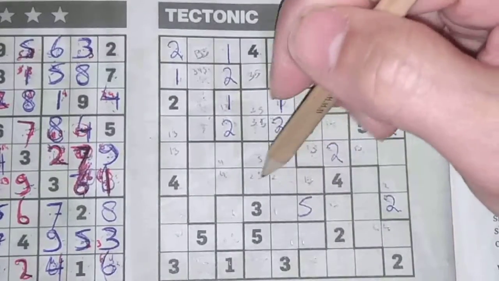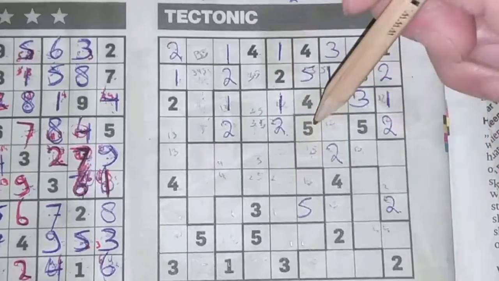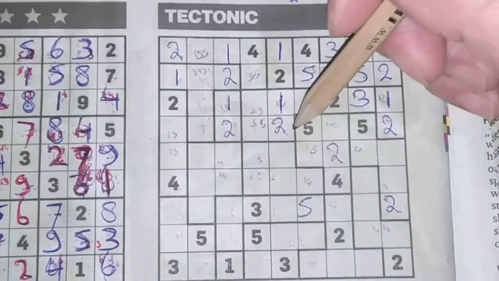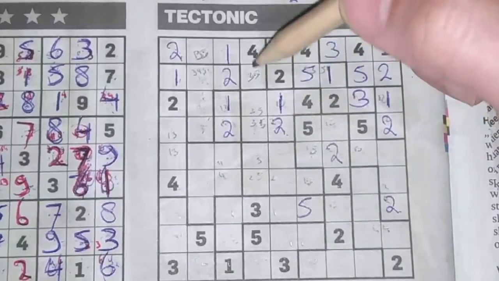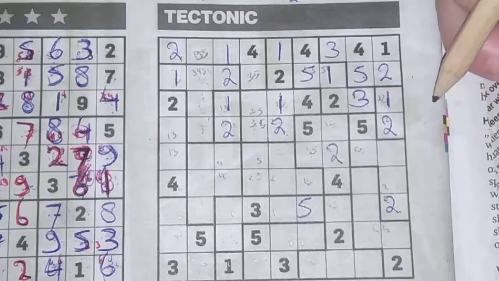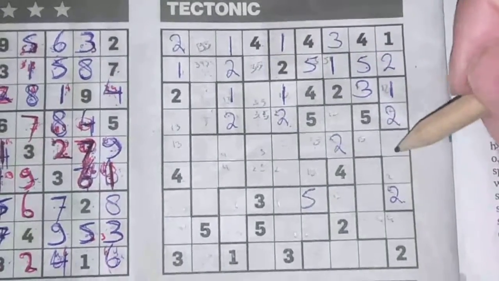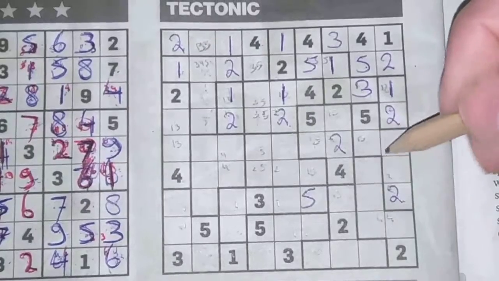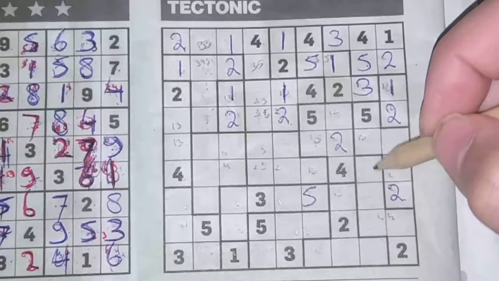The 3. I need... I cannot fill here the 4.